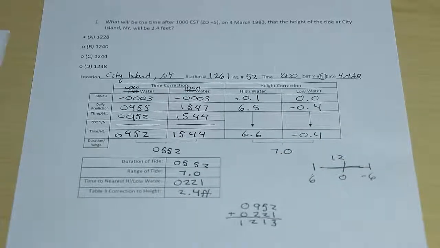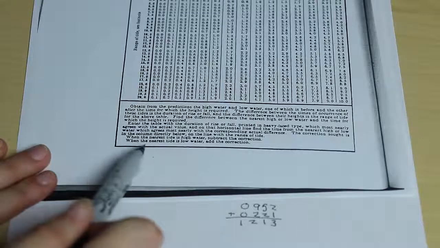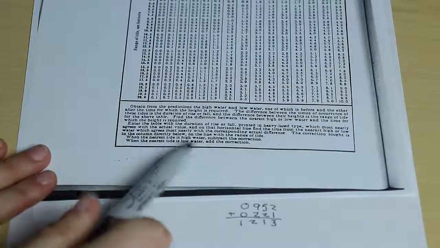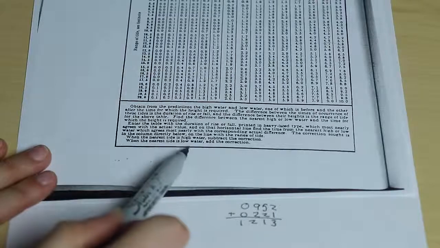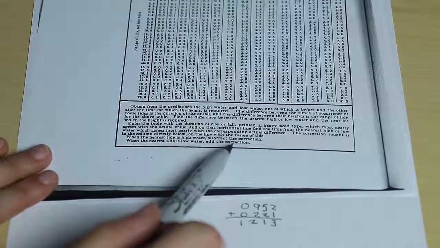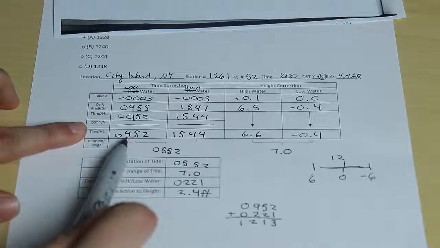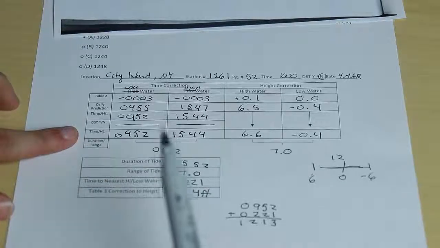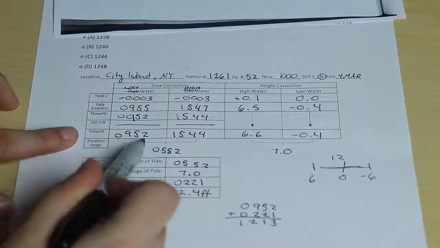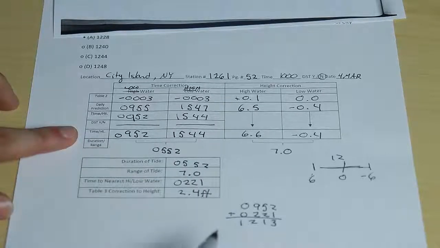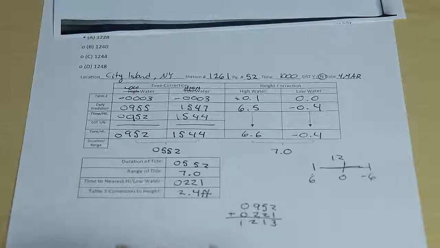So the reason why I added is because on this table, in the instructions, when the nearest tide is high water, subtract the correction. When the nearest tide is low water, add the correction. So our nearest tide was low water. So we were looking for a tide at 10 o'clock. And our nearest tide is 0952 for that. So because we want as close to 10 o'clock as possible. So that's why I added the correction, because we used low water.